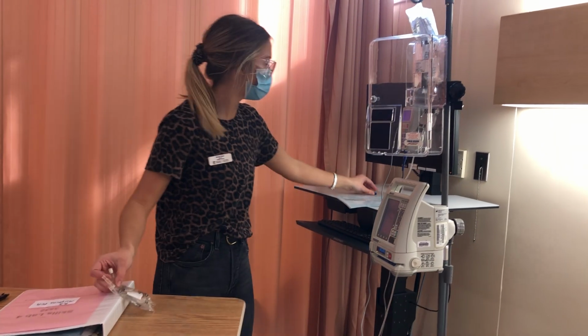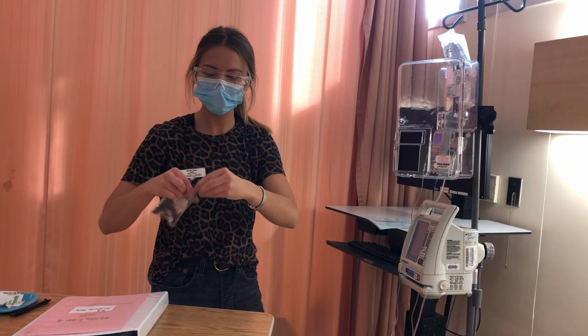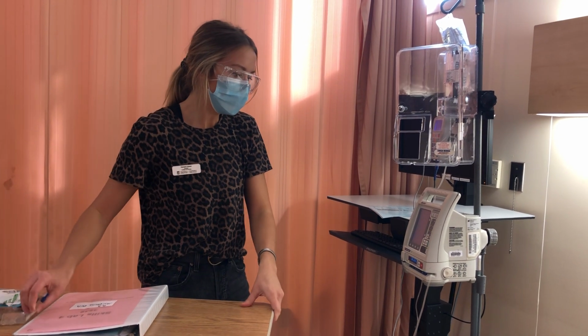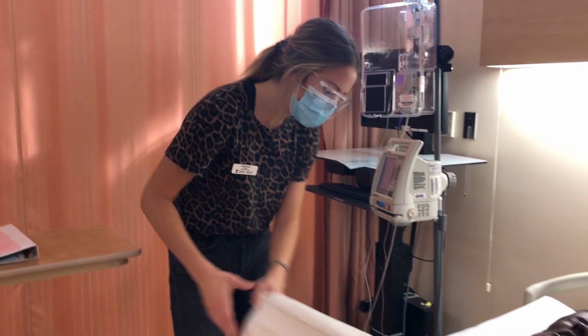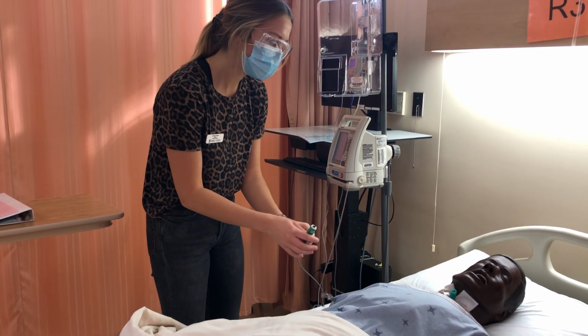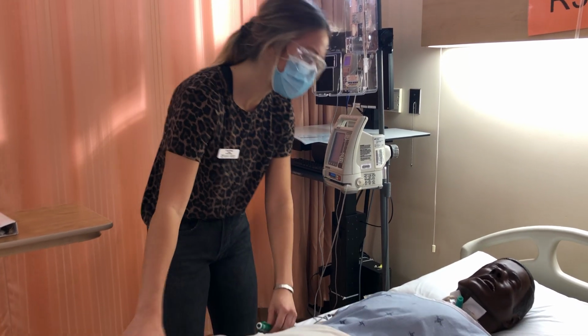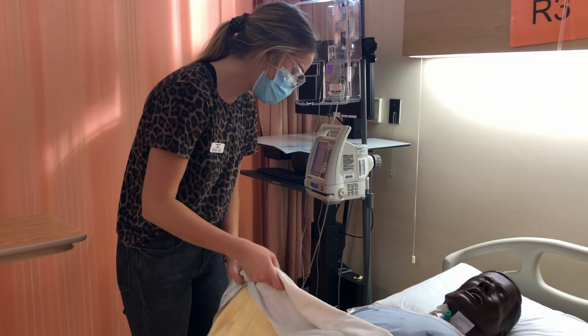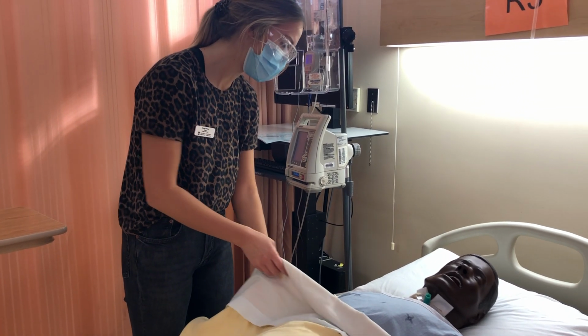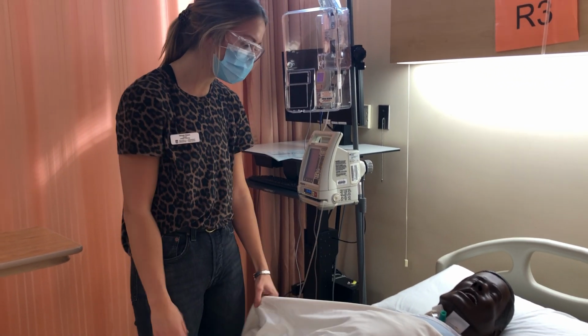I would also put this away and make sure the patient's comfortable. So here is your PCA button as well as your call bell in reach. So if you do feel like you're in pain, just hit this button. Make sure that only you hit the button, not your family members at all.